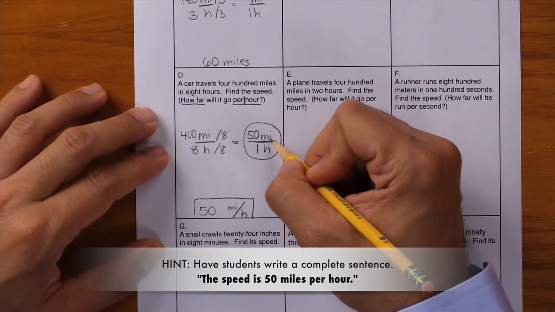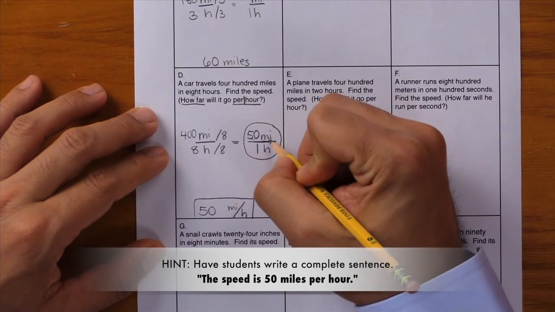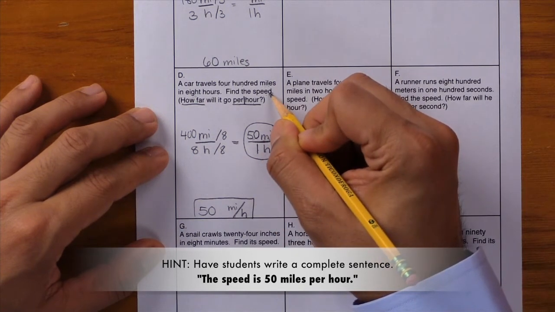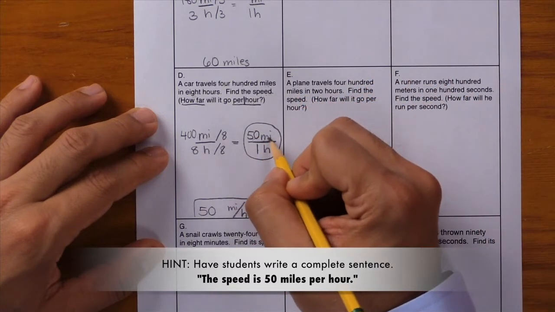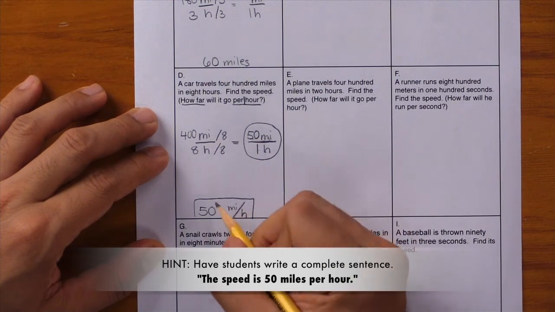So just be very careful with these speed problems and make sure students use the correct units. In this previous example, if students simply said that 50 miles was their answer, they'd be incorrect because 50 miles is not a speed, it's a distance. The speed that we're looking for is 50 miles per hour, and that's why our final answer is written as 50 miles per hour.